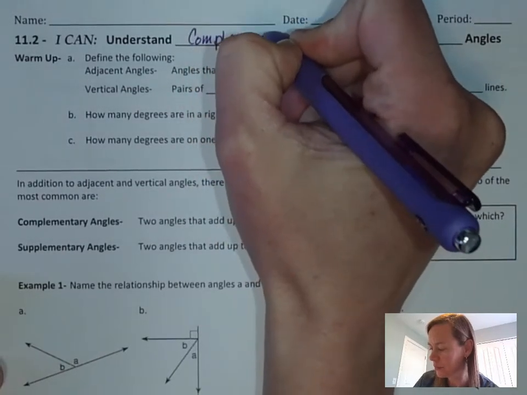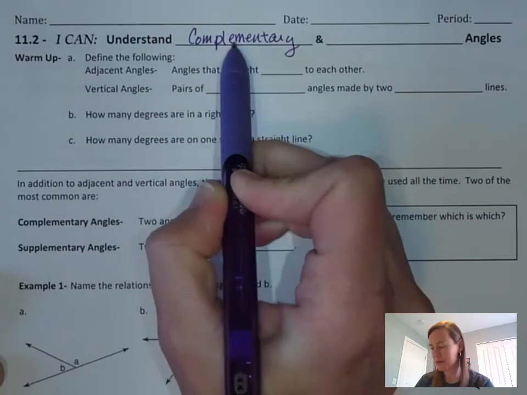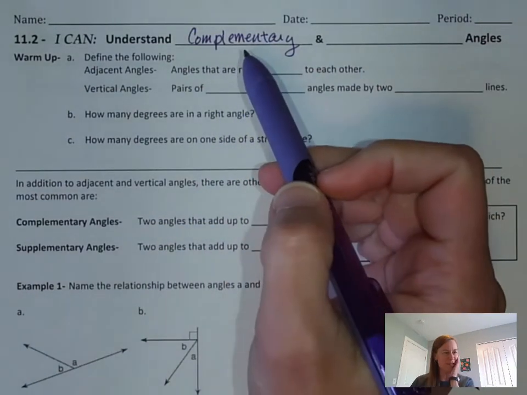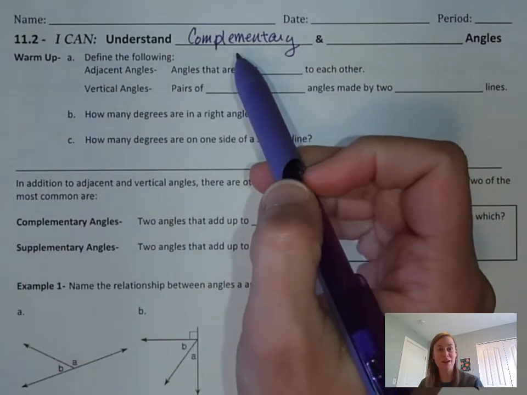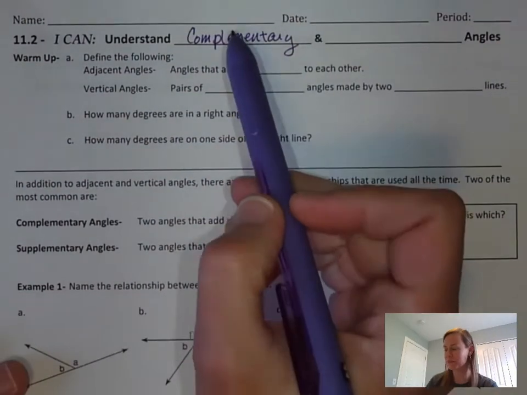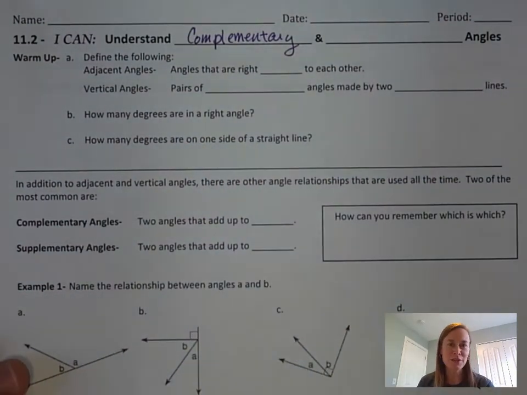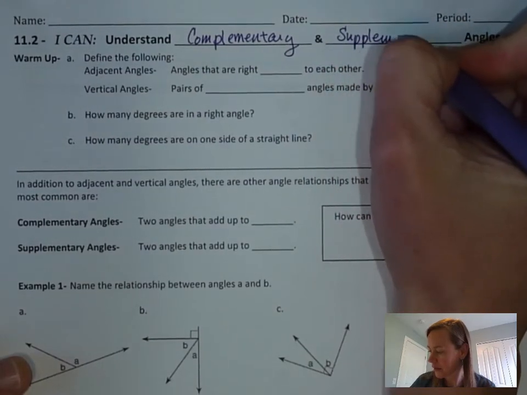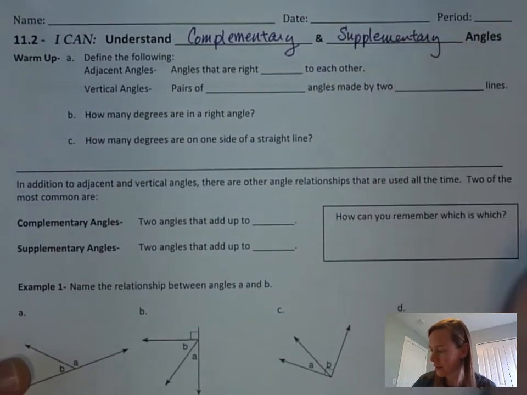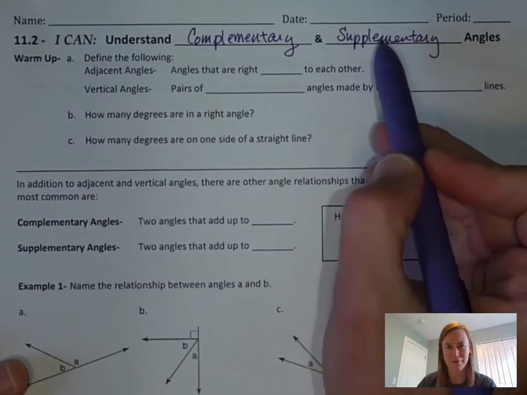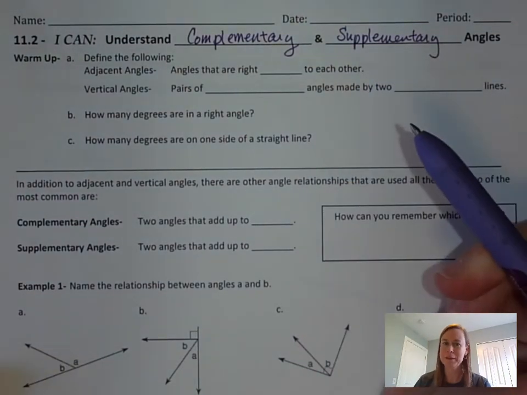Now we spell complementary with an E right here. It's a little bit different than if you get a compliment. It's like, oh Wanda, your shoes are so cute. That's like a compliment, right? That would have an I right here, but when you're talking about an angle, it needs to have an E right there. So complementary and supplementary. Same E right there. So they're kind of spelled the same from the E onwards. It's just the beginning of the word that's different.